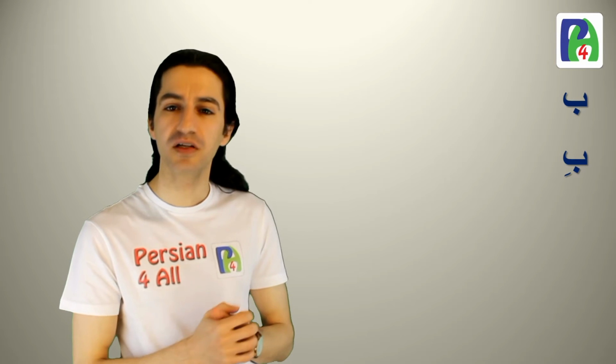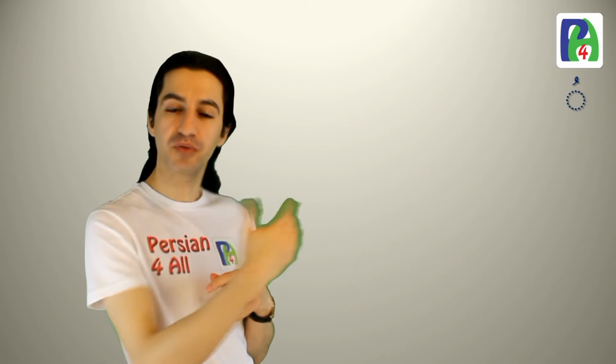And then the third one, the short o sound, is this one. Just like a, it appears on top. So two of them appear on top, a and o, and e comes below the letter. Bear in mind we have these three, and just like in English, we need some vowels between the consonants to join them.